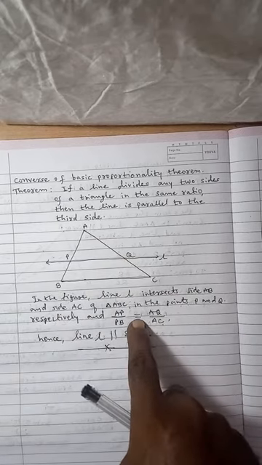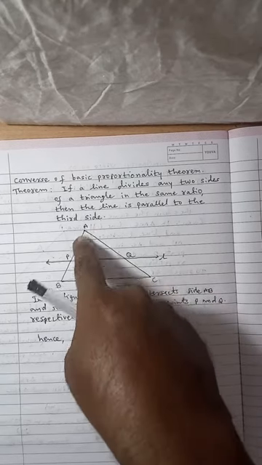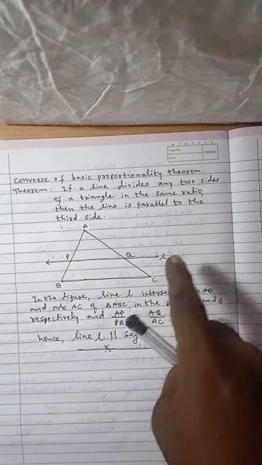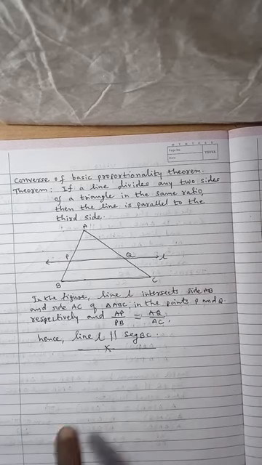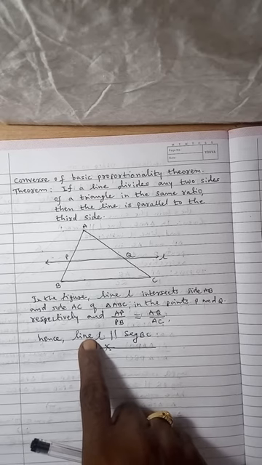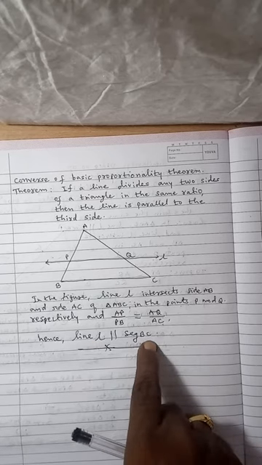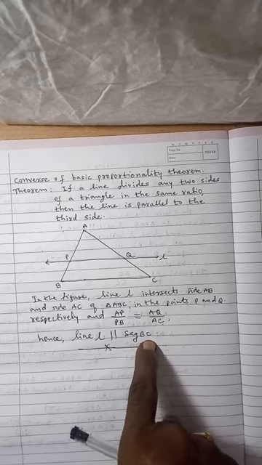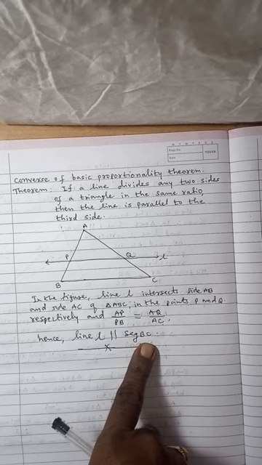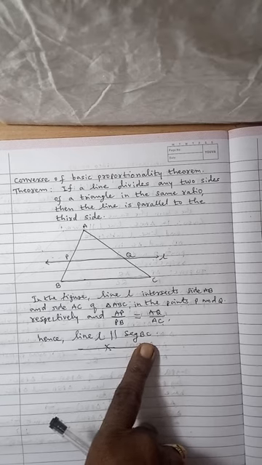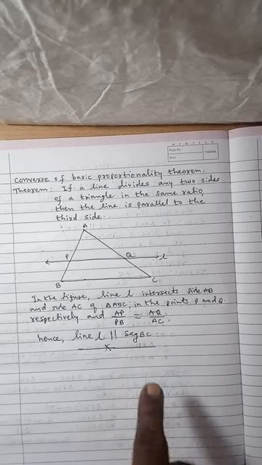What does it mean? The line L divides the sides AB and AC in the same proportion. If it is so, then the line L is parallel to segment BC. Students, learn the basic proportionality theorem and its converse carefully, get it understood so that we can apply the statements in solving problems.